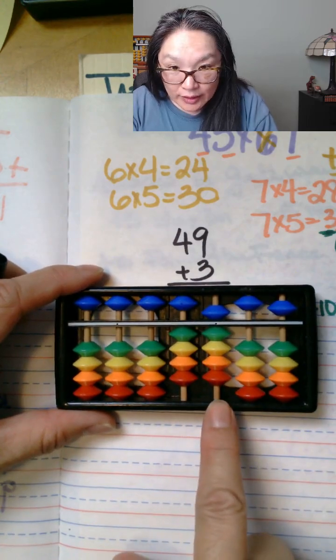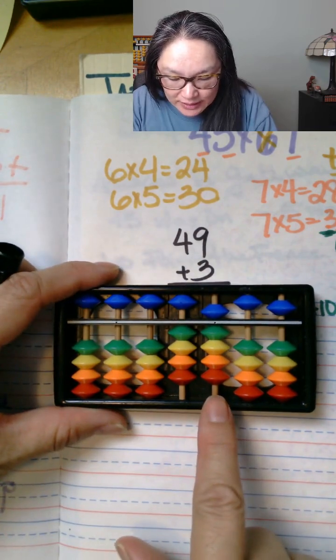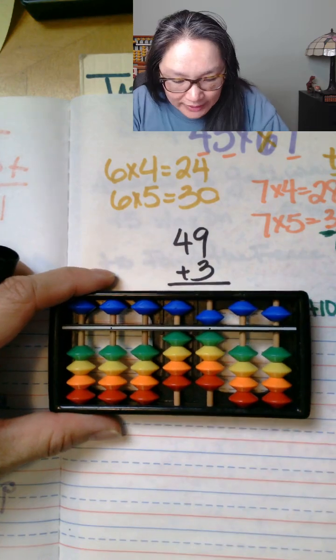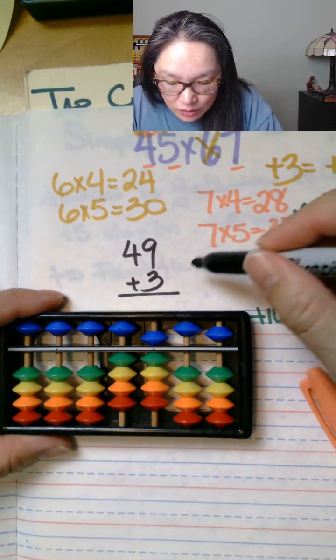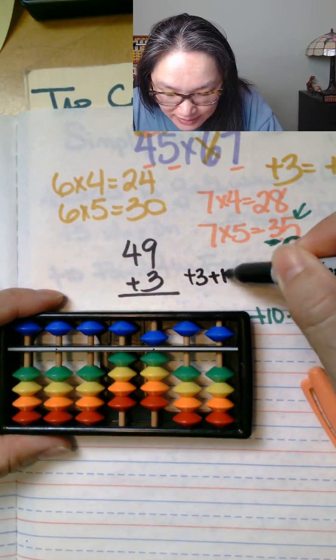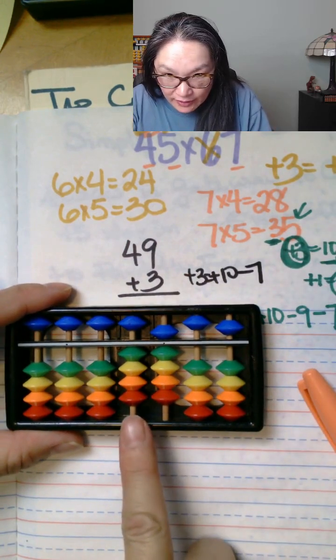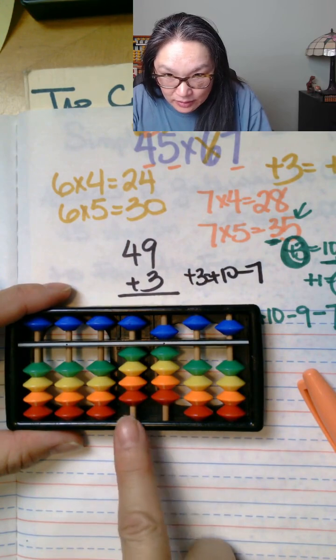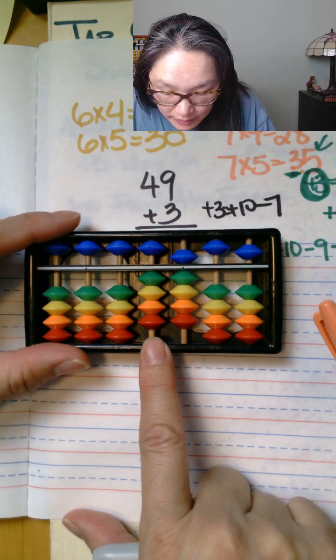Now we're going to add the 3. This is where the two-step equation is. Why? Because there's not enough beads to add the 3. What are we going to do? Again, we need to plus the 10 minus the 7. So when I plus the 3, it's equal to plus the 10 minus the 7. Notice I don't have enough beads to plus the 10. What am I going to do?